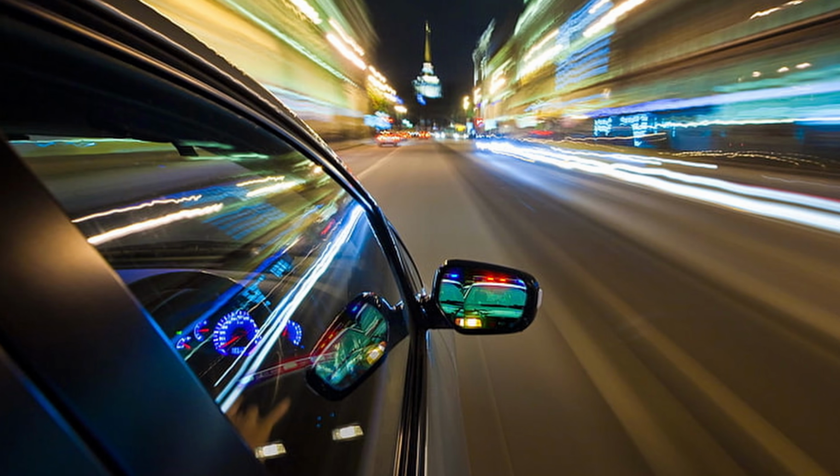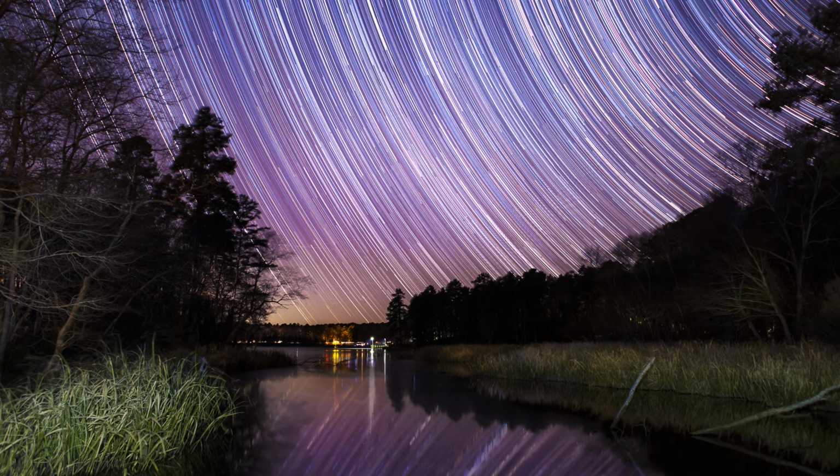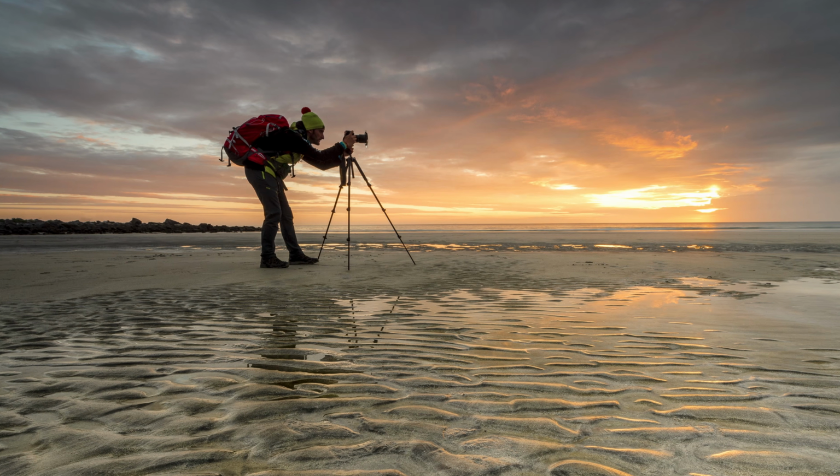And if you want to attempt slow shutter photography, then I strongly advise you to pick up a nice tripod and a fluid head, because if there's any movement in the camera at all when you're taking your photo, it's not going to work. The camera has to stay perfectly still.